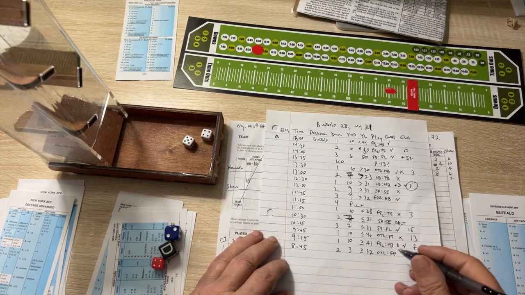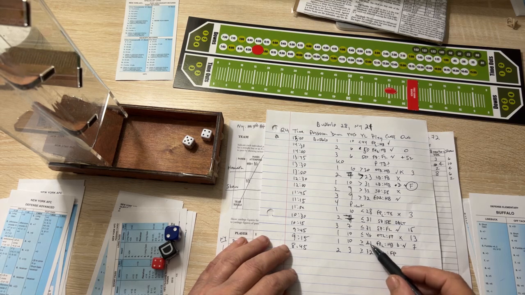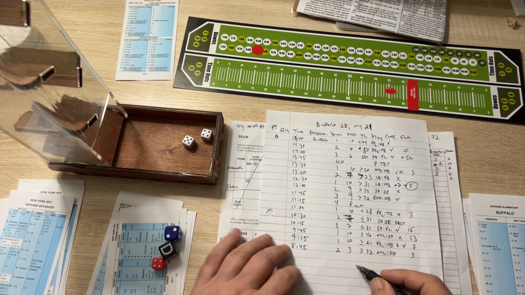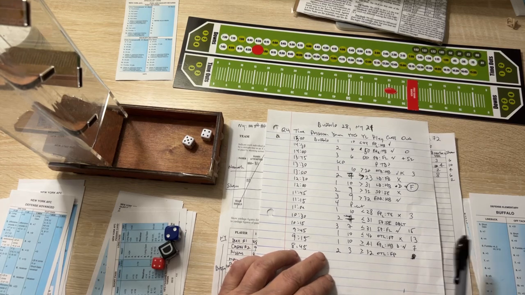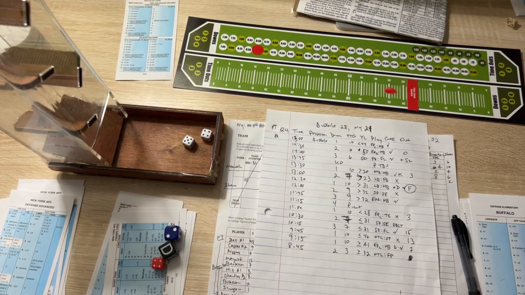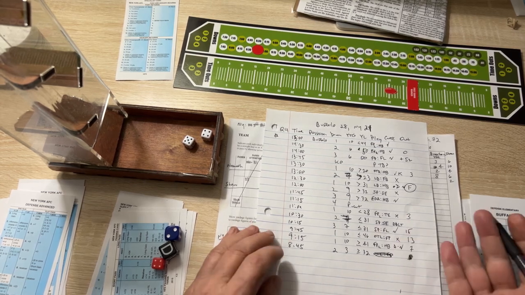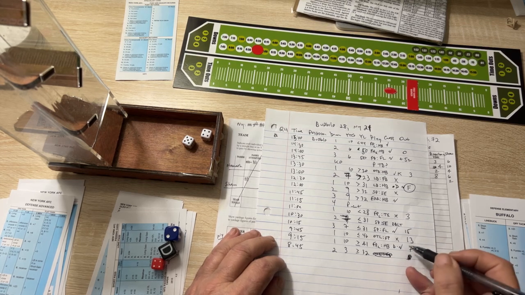2nd and 3. Actually, third. Okay, 2nd and 3 now. I don't know why, I get confused why I have this here. This was 1st and 10.